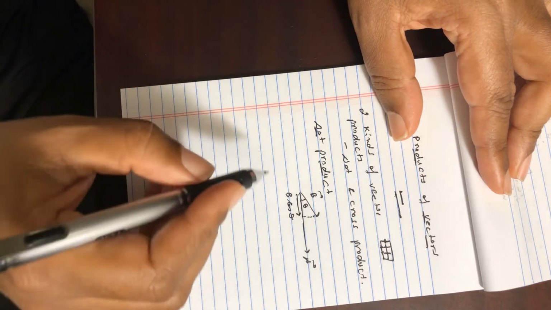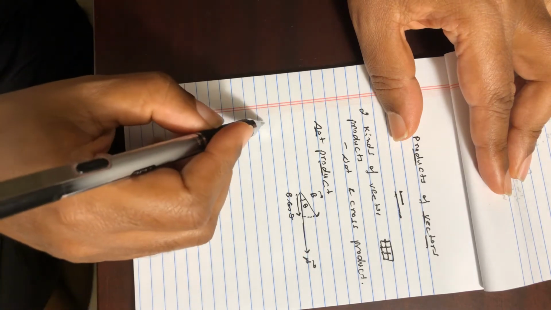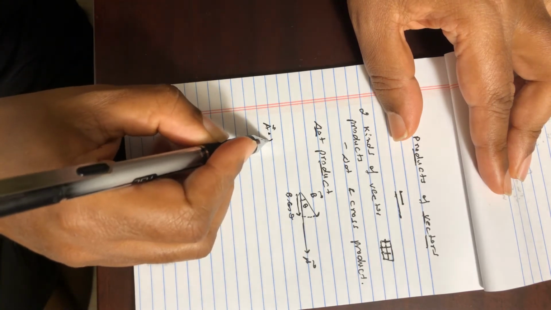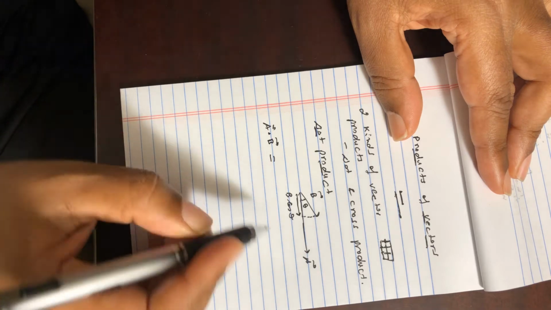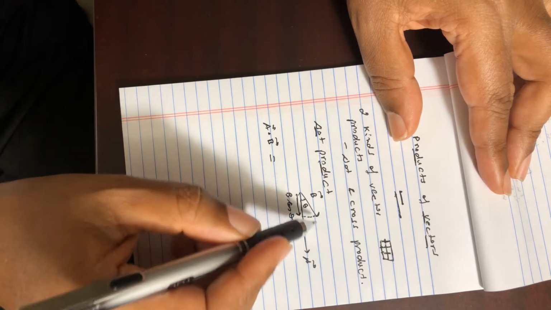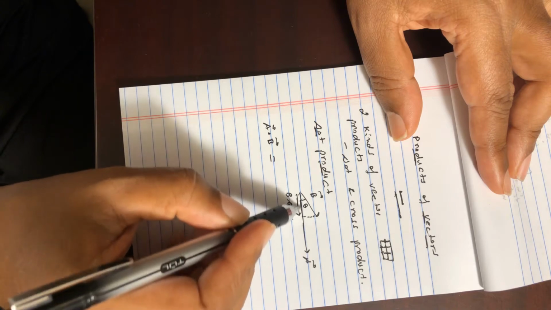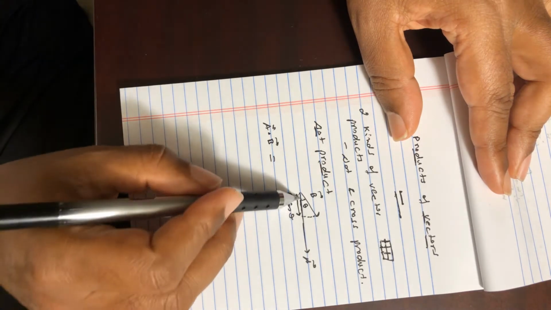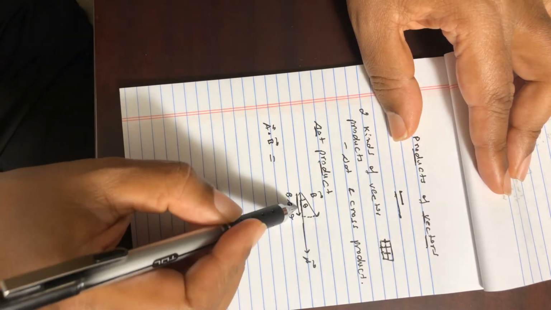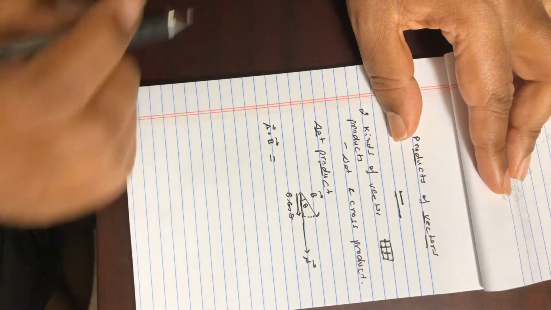So the dot product is written as A dot B. It is defined to be, you take the projection of this vector on this vector, and then you multiply that by the magnitude of the vector. You multiply this one and this one over here.